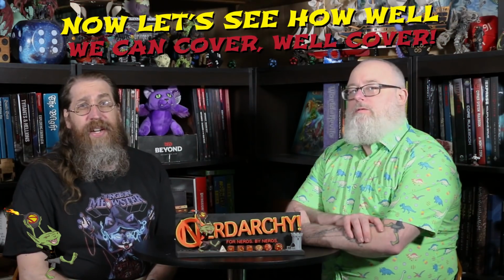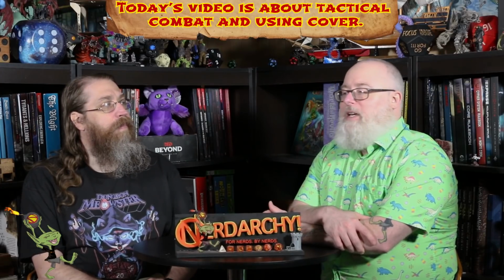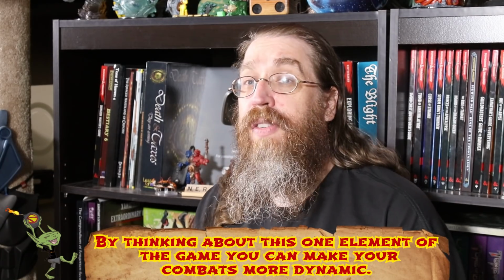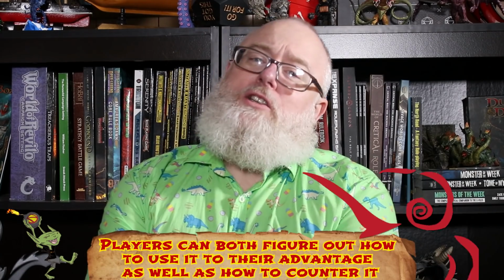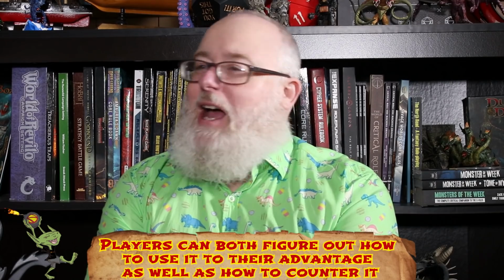Well, let's see how well we can cover. So today we're going to talk about using cover in combat to make it more tactical and more interesting. By using this element of the game, you can make your combats that much more dynamic. And we're going to address it from both the GM as well as the player standpoint. So how to use it, how to counter it.